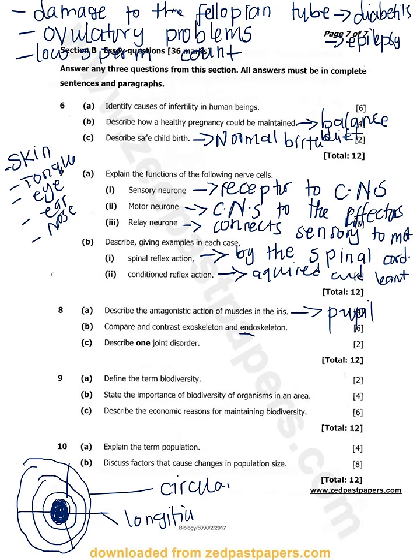In C, we have to describe one joint disorder. A joint disorder is a disorder that affects the joint. One example we can give is gout, and gout is an example of arthritis. Gout is where the joint is swelling, and there is pain or inflammation. So that is for this one. Now let's move on to question 9.